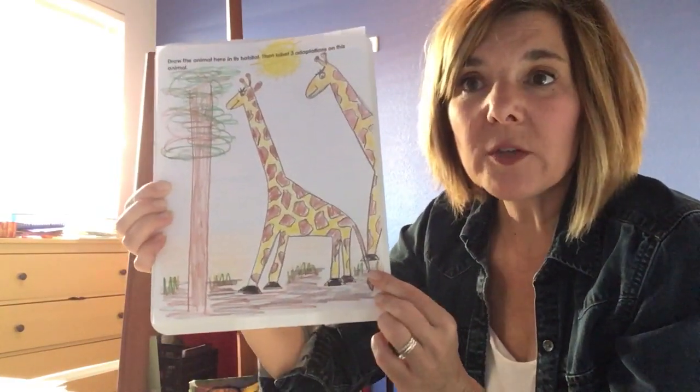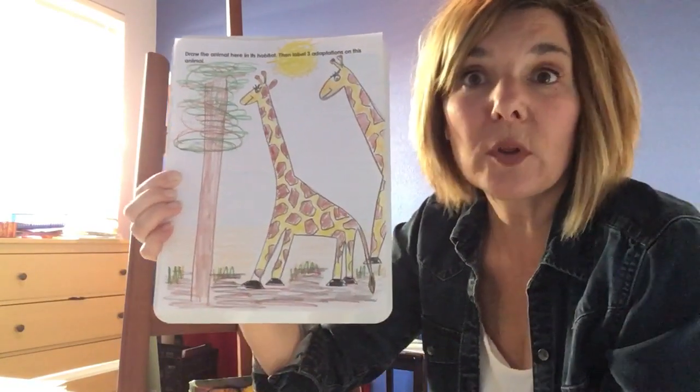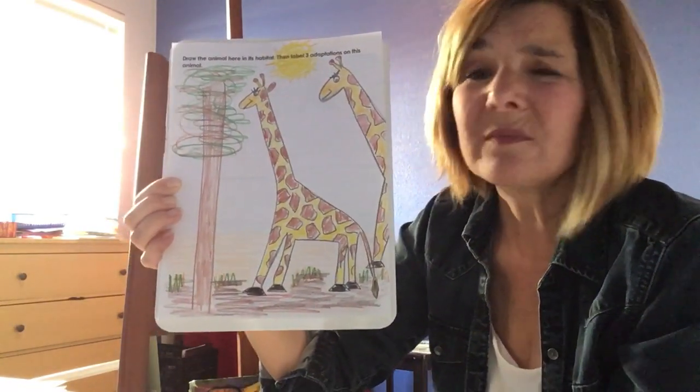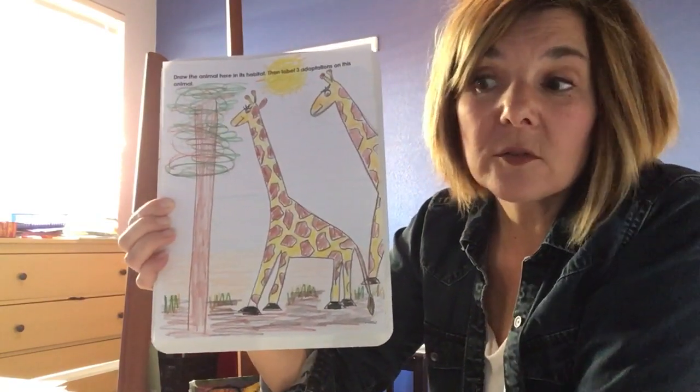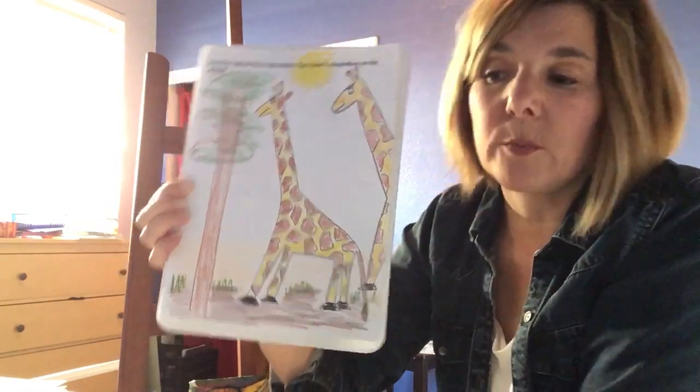And then look what I drew here. I drew one of those tall trees. And I drew more than one giraffe because giraffes travel and live in herds. Do you remember what a herd is? A herd is a group of animals that lives together. So now I'm going to add my adaptation labels to my giraffe.